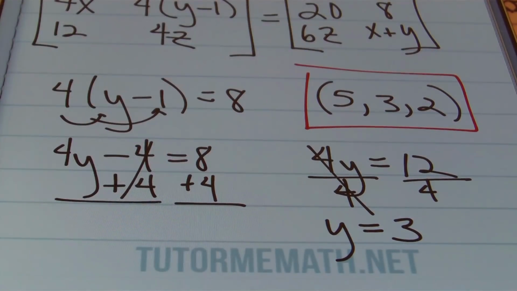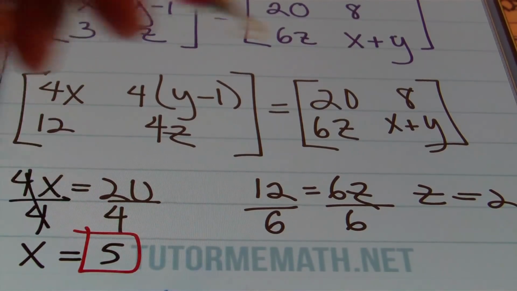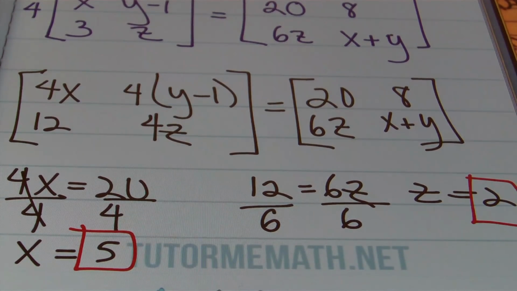Or if your teacher prefers, you can individually red box your different variables that you solved for. So for instance, y equals 3, x equals 5, and z equals 2. There you go. So we've red boxed all 3 variables as well as provided our teacher with an alternate solution, which is the ordered triple. And that's our problem number 7, ladies and gentlemen. Moving on to our next problem.